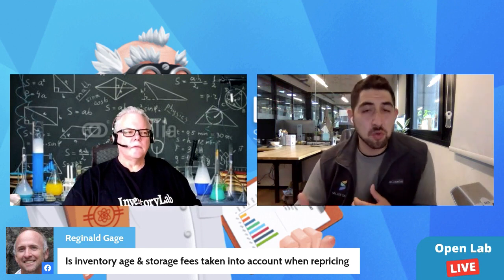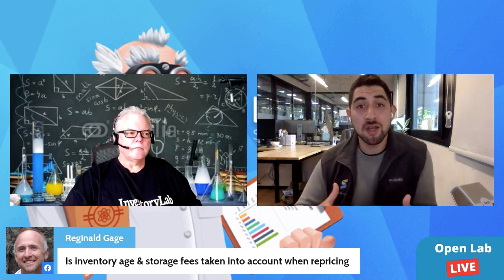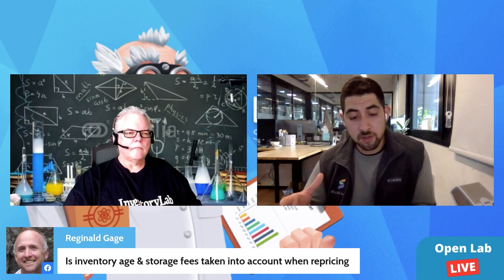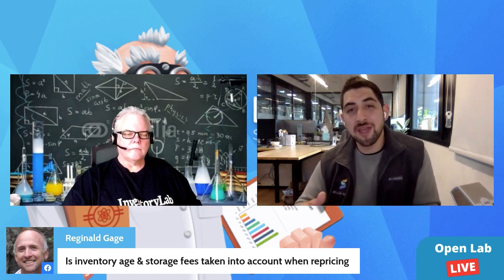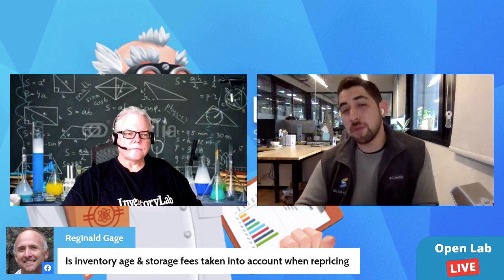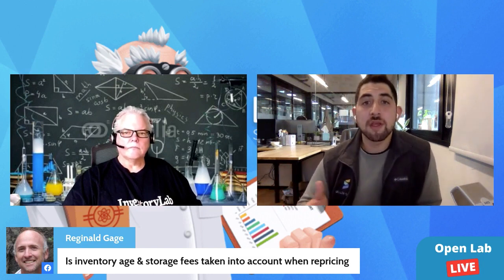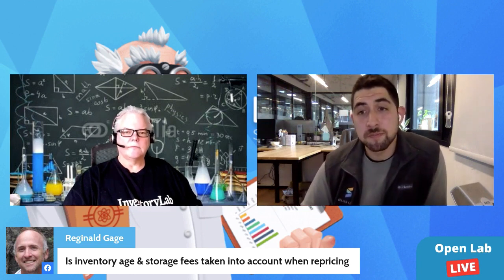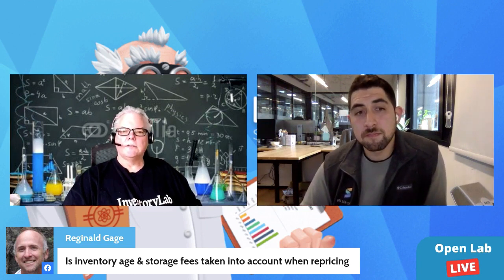And it's the same thing with storage fees, because storage fees get tacked on later based on how long that item was actually in Amazon's FBA. So the complicated part is that the data is not fresh enough for us to make live repricing decisions on. But it's a really good question. Yeah, great question.